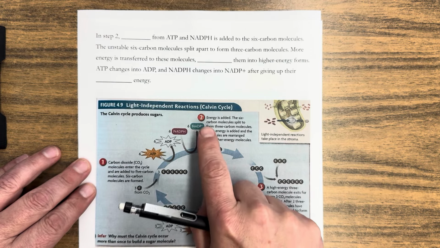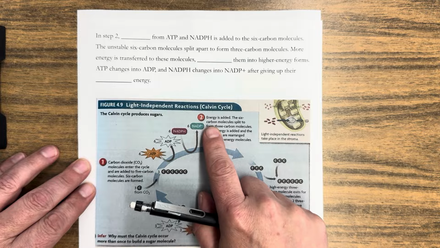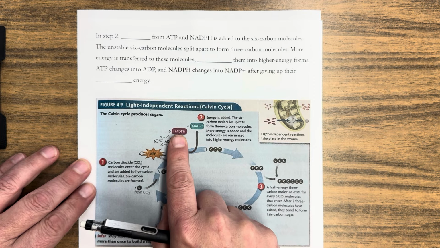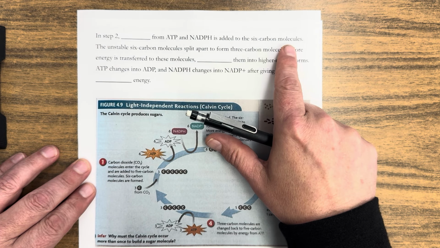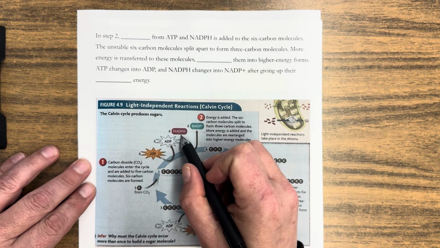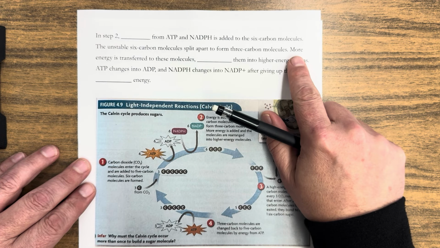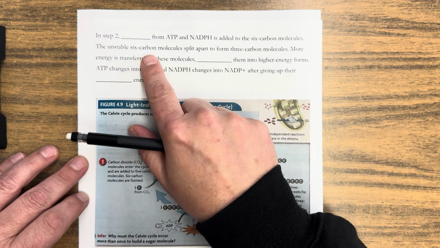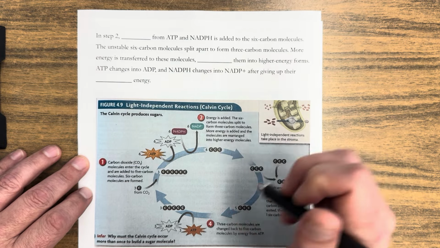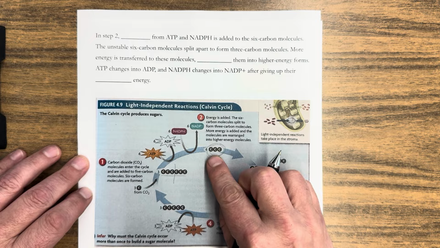In step 2, which we see here, so we had started with step 1. In step 2, energy from ATP and NADPH is added to the 6 carbon molecules. So this is already unstable. Now we're going to add energy from ATP and energy from NADPH, making them more unstable. The unstable 6 carbon molecule splits apart to form 3 carbon molecules. So this is going to get split in half, and now we have 3 carbon molecules.